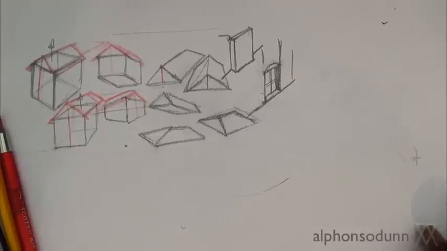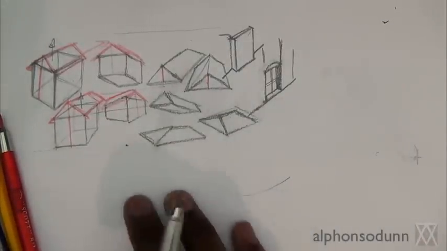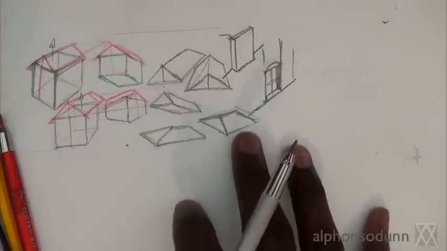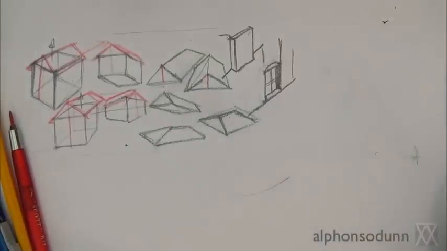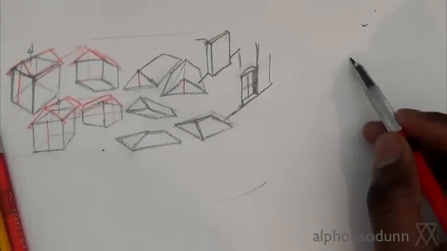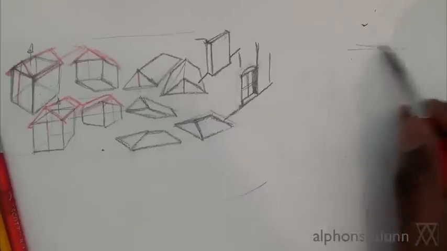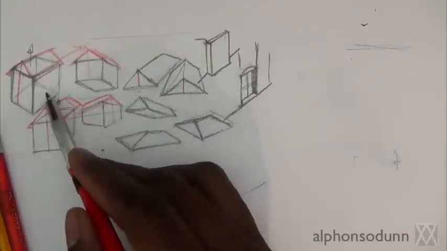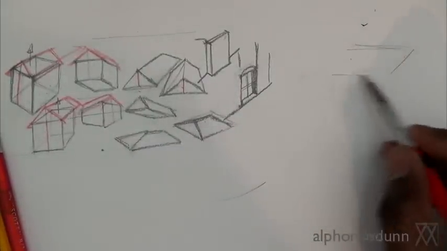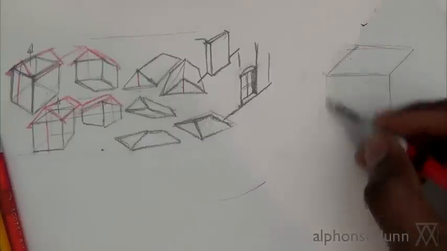Now, let's get to how we could manipulate a basic shape. So when we're actually going to be drawing a house down here, you'll see how I'm going to be applying these same principles. So let's start with a big box. Let's say we have a box like this one, okay? So we have a big box, okay? Because that's how I want you to think about it.